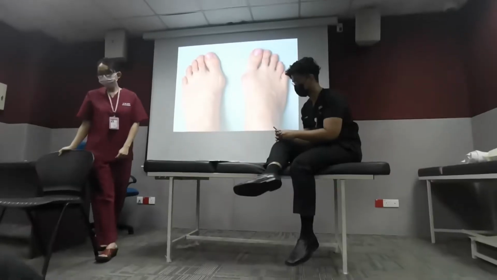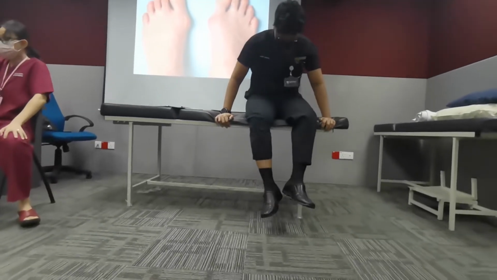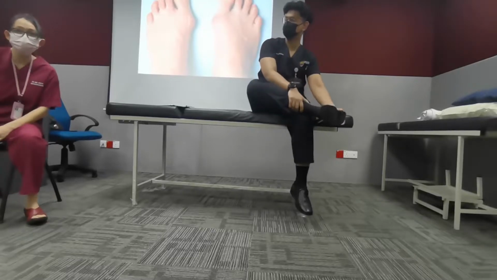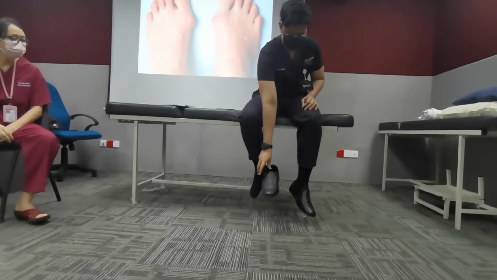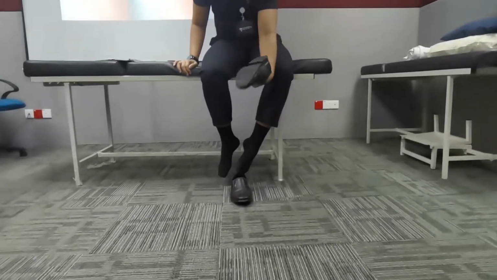So of course you're going to tell the patient, please open your shoes, open your socks. If you have the time and you're very confident about your examination, quickly look at the patient's shoe just to see if there are any signs of uneven wear, but his shoe looks fairly new, so it's not going to be very reliable. Pretty new, right?